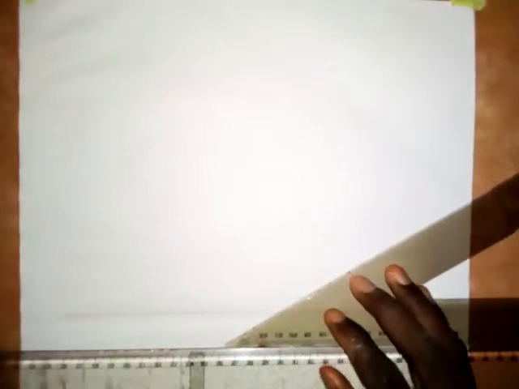Now, the first thing I need to do is draw a horizontal line here, like this. So draw a horizontal line. And the next thing that you need to do here is that from this point, just take any point here.